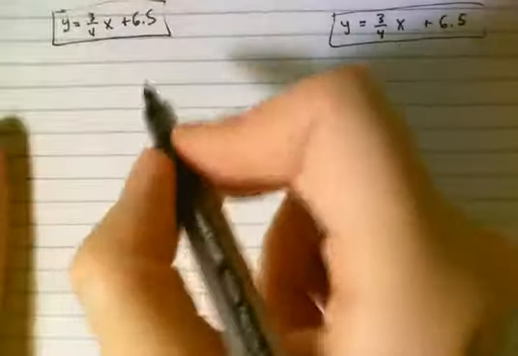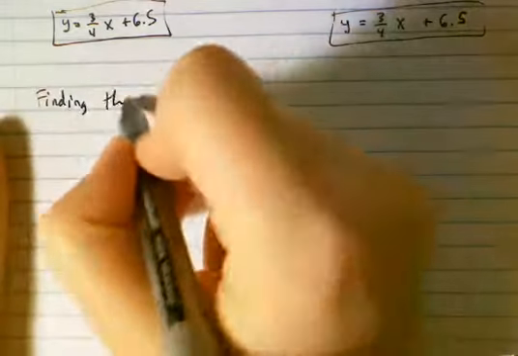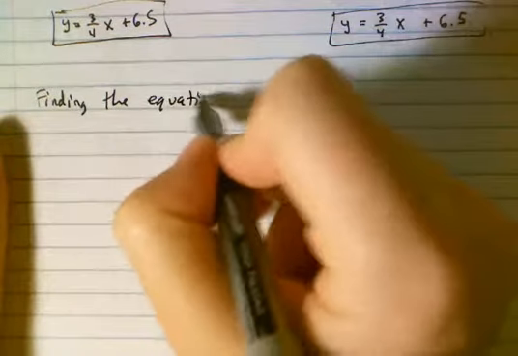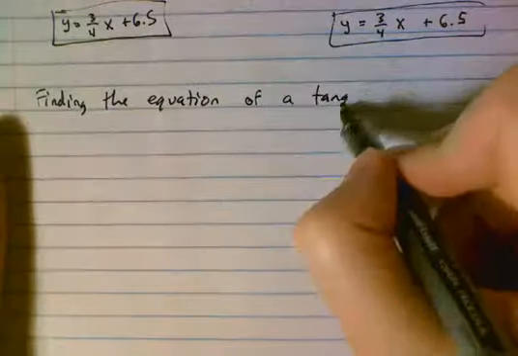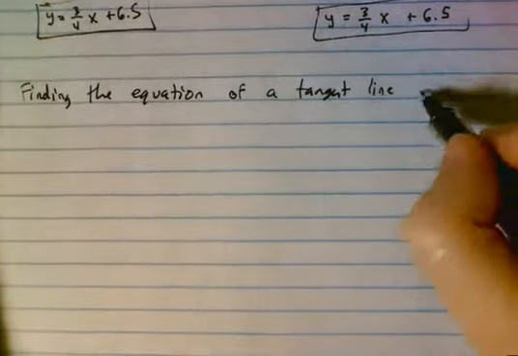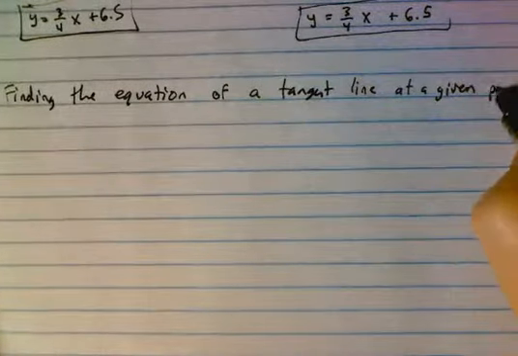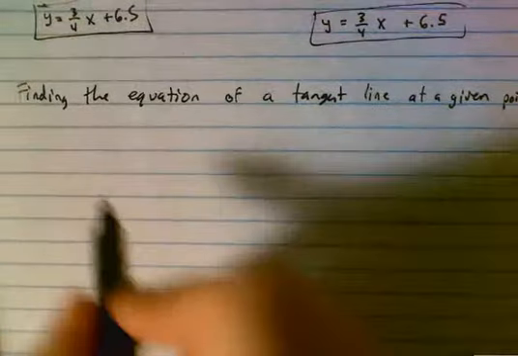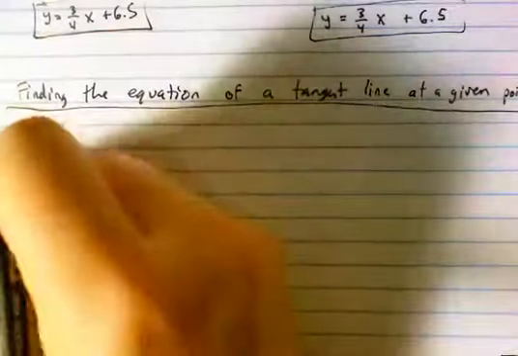So let's get into the meat of this. Finding the equation of a tangent line at a given point. So here's the number one thing to know.